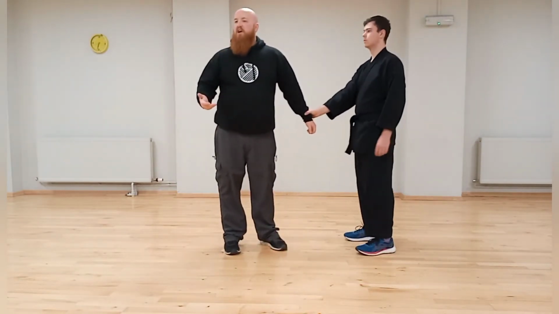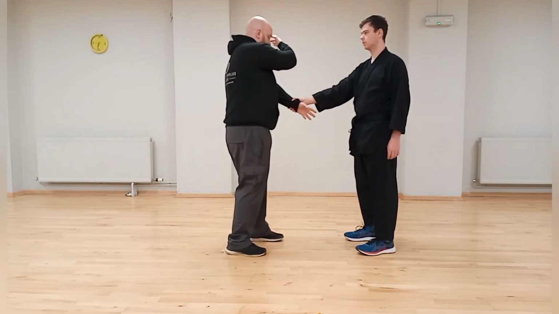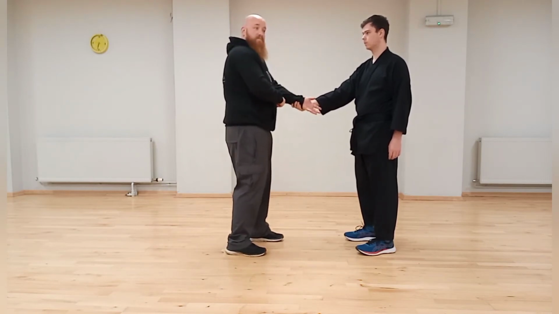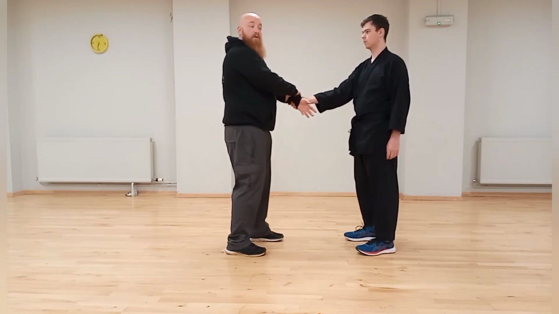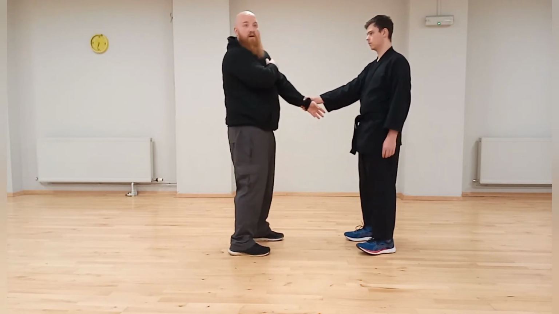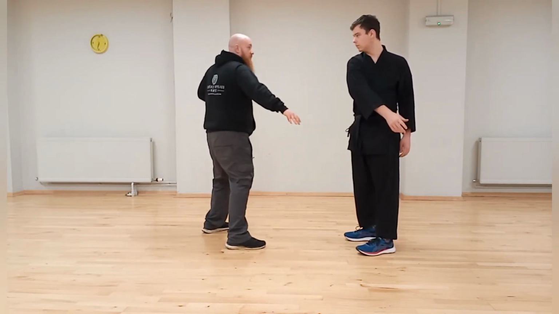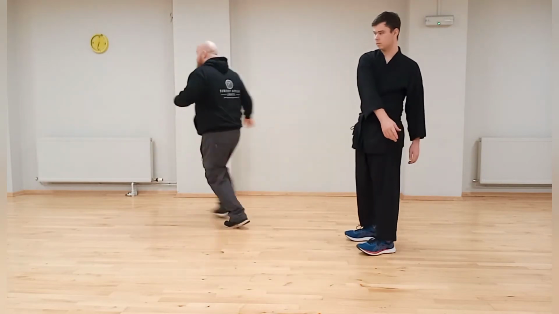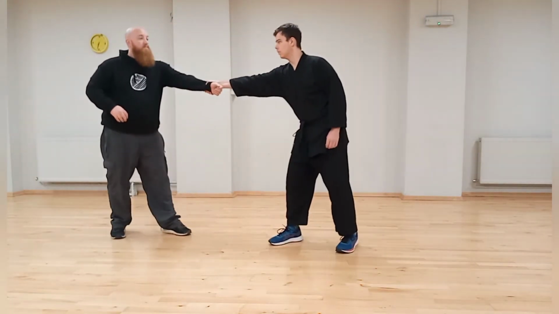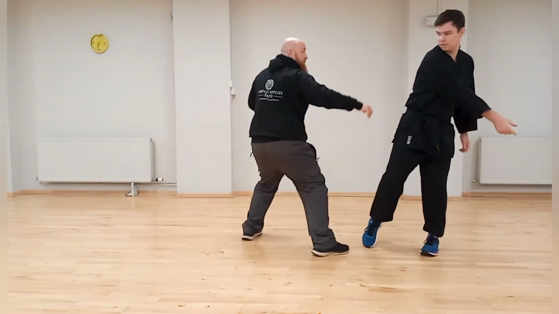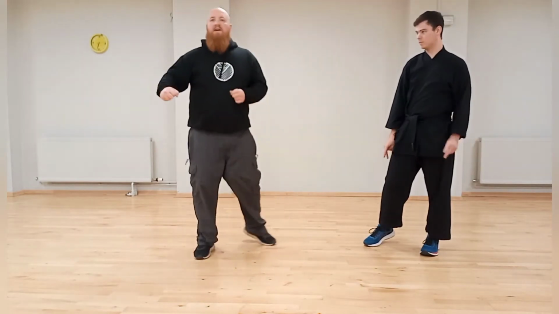We're going to do an application for Gedan Barai. Okay? So for Gedan Barai, I'm going to turn this hand so that he's now grabbing with the narrowest part of my forearm, and I'm going to pull. That's not enough. I'm going to swipe at the same time, like that. Now I can either counter or I can run. If he's pulling me away and I do this, he might take a little stumble because I've taken away his counterweight.